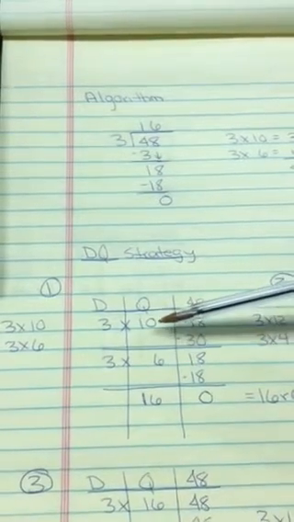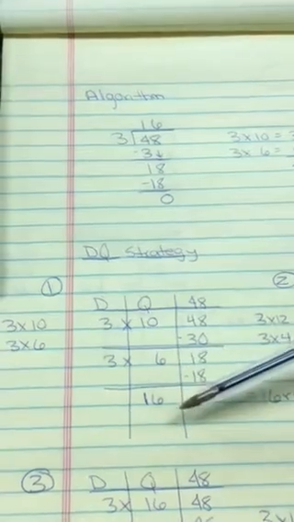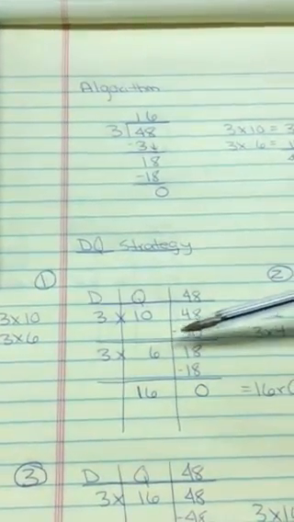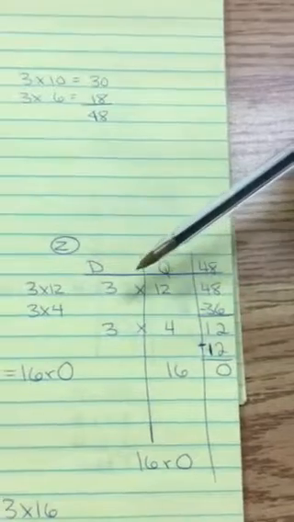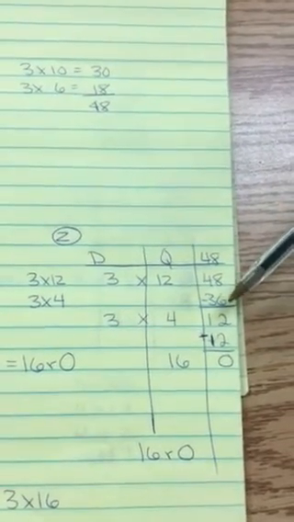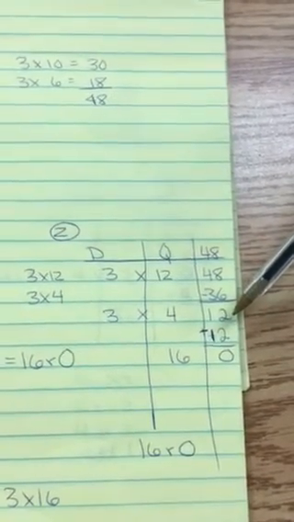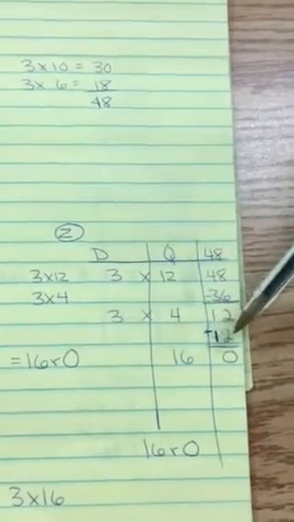I always tell my kids it depends on what you start with as your quotient. The journey might be different than someone else as long as we have the final answer that's the same. So one student might not use their 10. Maybe they like their 12s. So they may say 3 times 12 can get me close to 48 by using the product of 36. So when they subtract, they get a 12. So then 3 times 4 gives me 12.